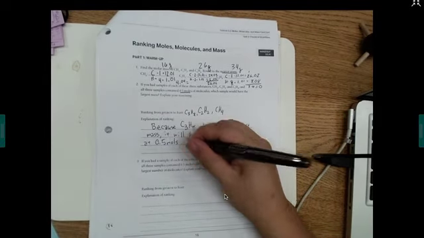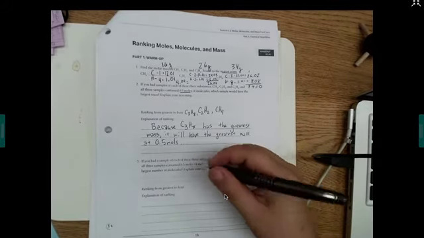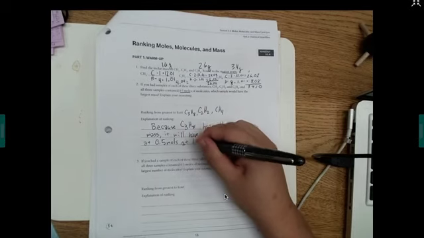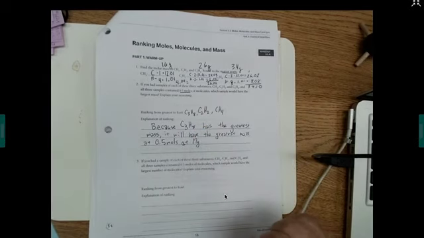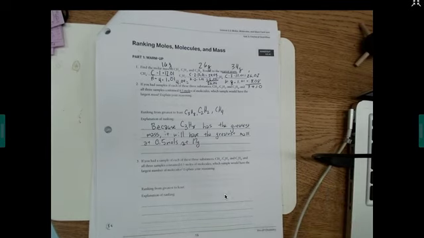So since 0.5 times 34 is not that hard, I'm going to say at 17 grams. Okay, because 34 divided by 2 or multiplied by 0.5, which is the same thing as divided by 2, is going to be 17.